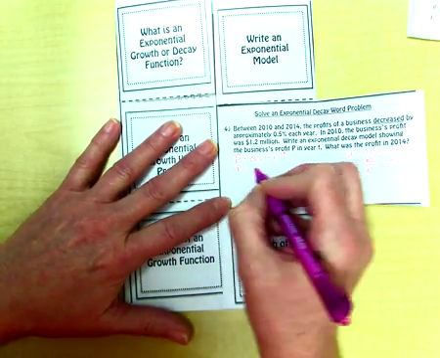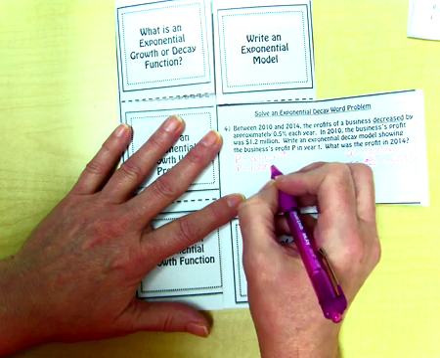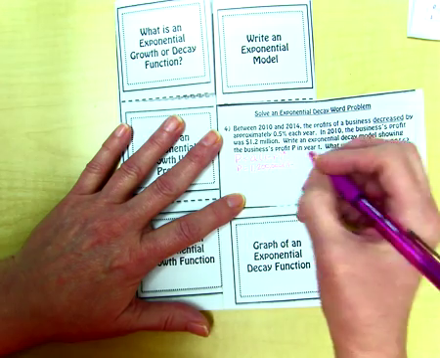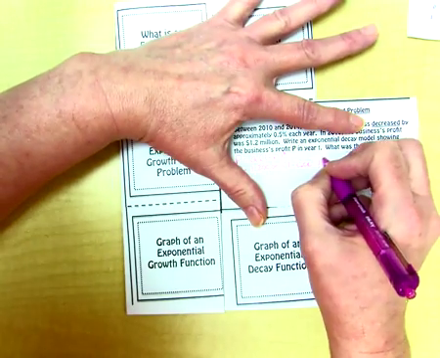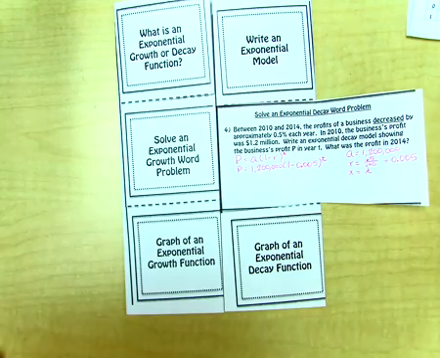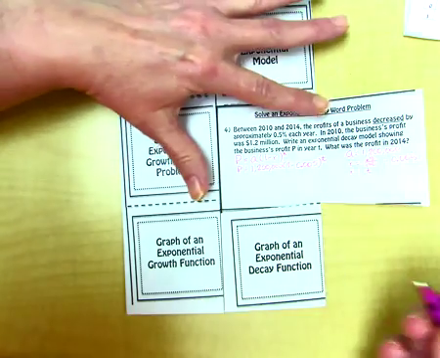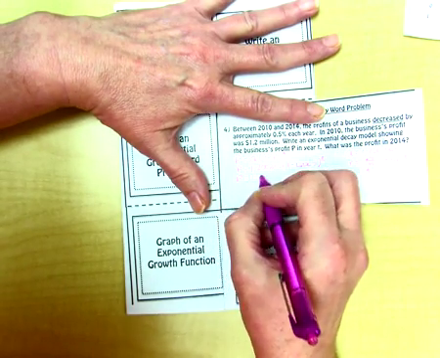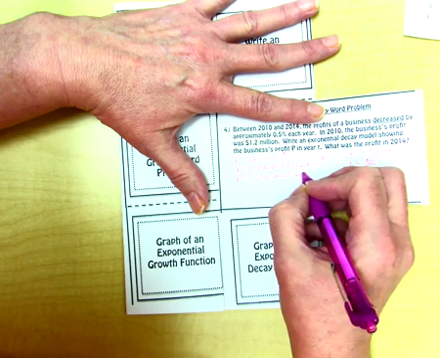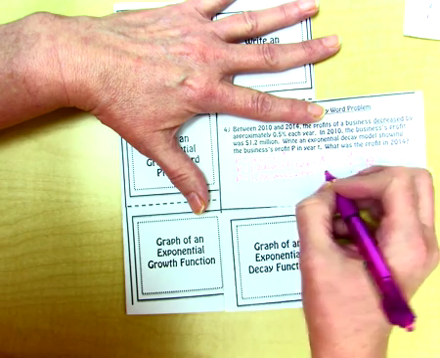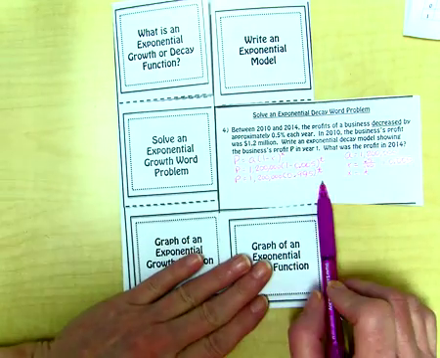So we have P equals A, which is 1,200,000 times 1 minus 0.005, and we're raising that to the T. So 1 minus 0.005. Okay, so we're going to get P equals 1.2 million times 0.995 raised to the T power. So there's our exponential decay model showing the business's profit in T years.